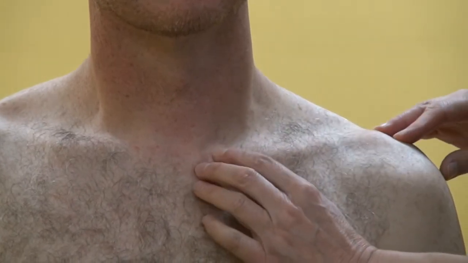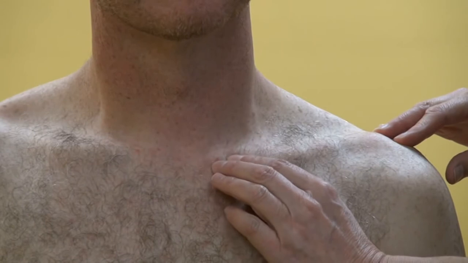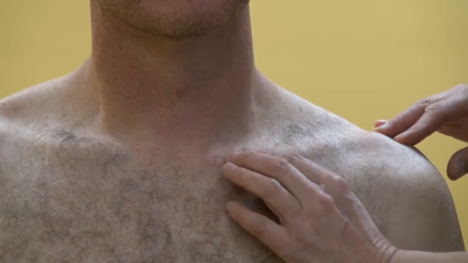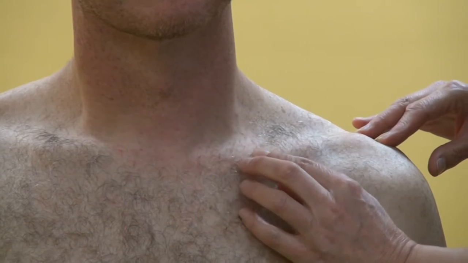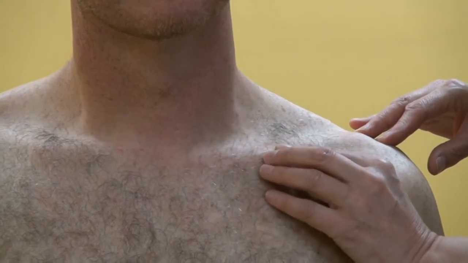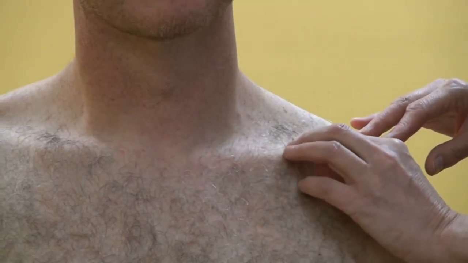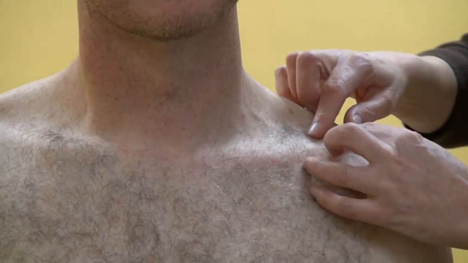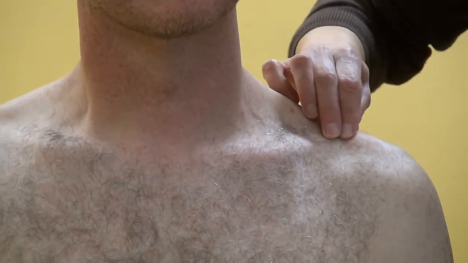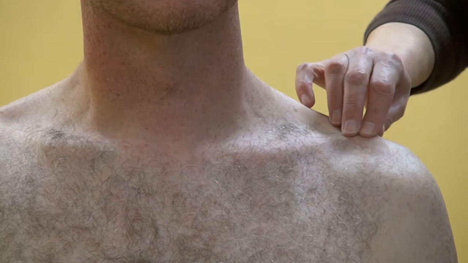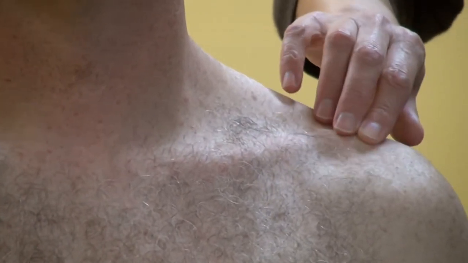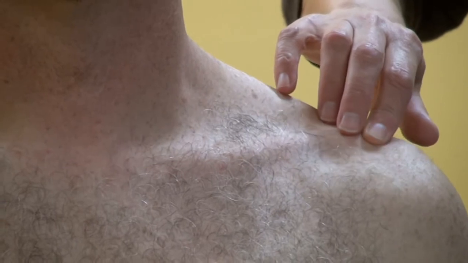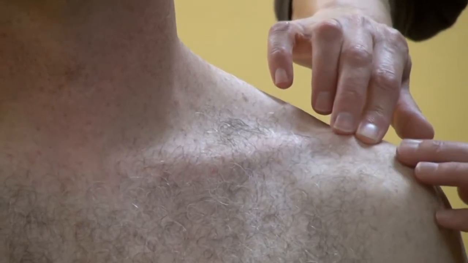We continue our palpation along the shaft of the clavicle, so you're thinking about the curve in the medial half of the clavicle versus the curve in the lateral half of the clavicle. As I move out here to the lateral end of the clavicle, I can feel the bony prominence of the lateral end where it's articulating with the acromion process of the scapula.